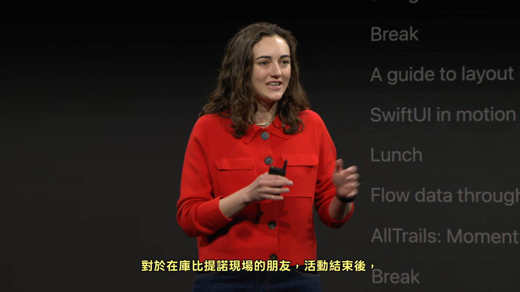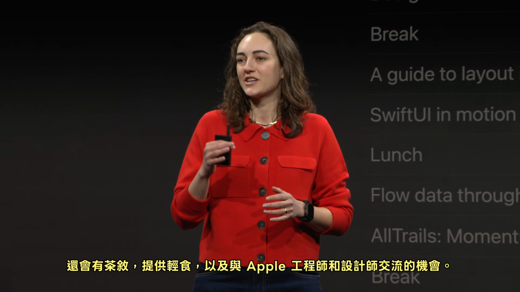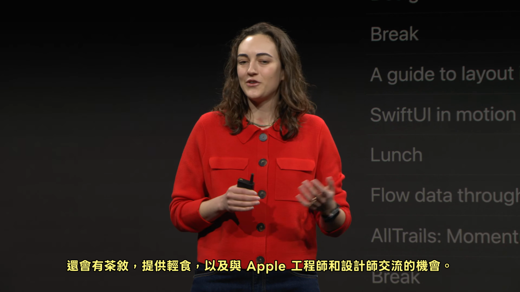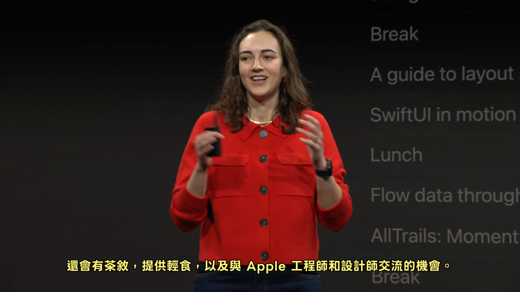For people here in Cupertino, after that, we'll have a mixer with some light refreshments and an opportunity to connect with Apple engineers and designers.